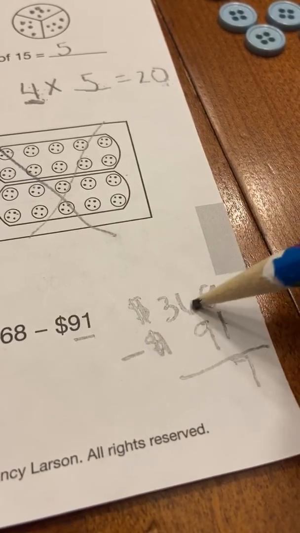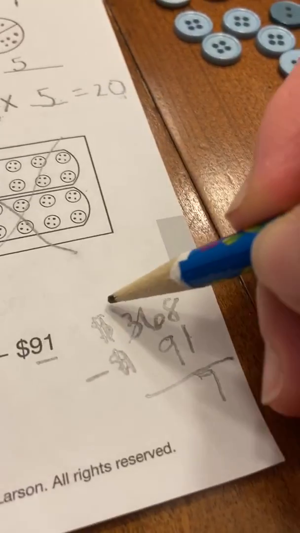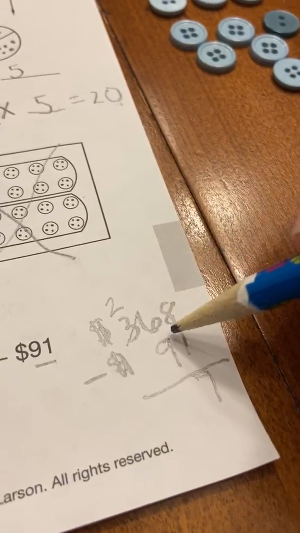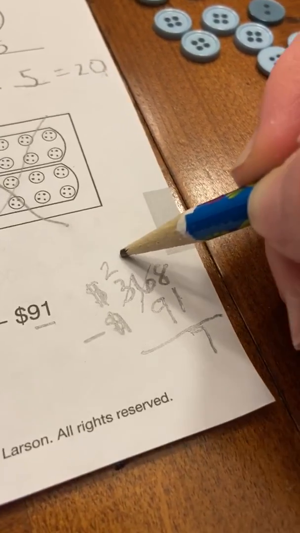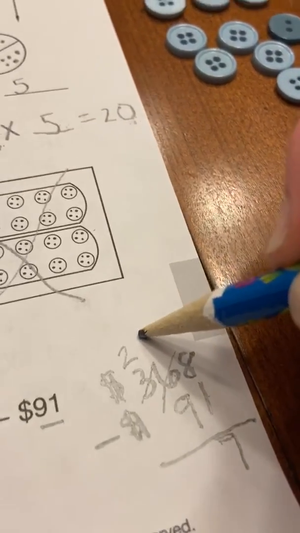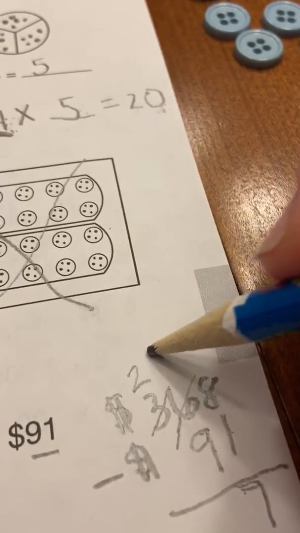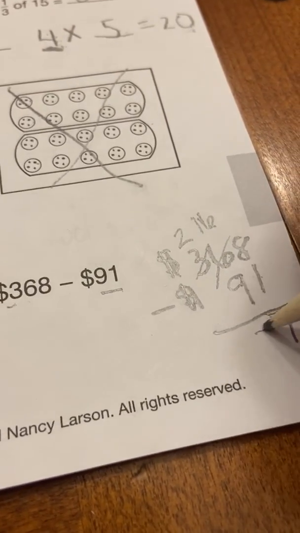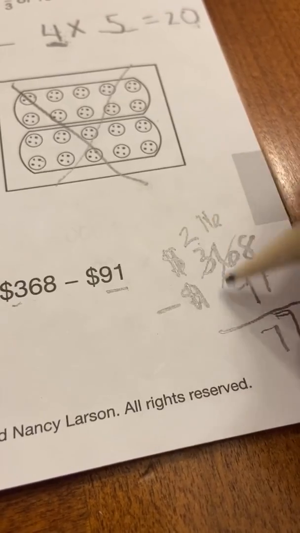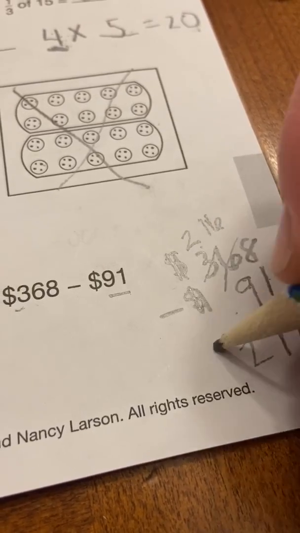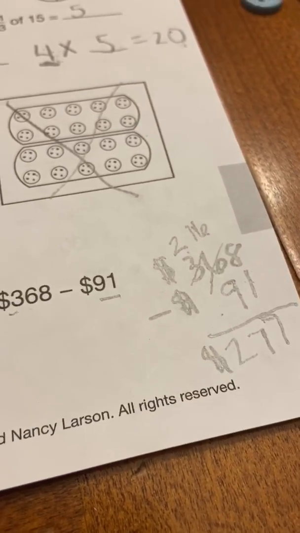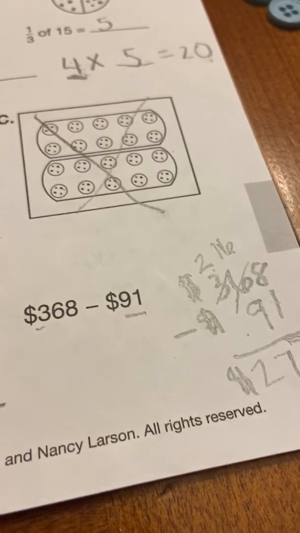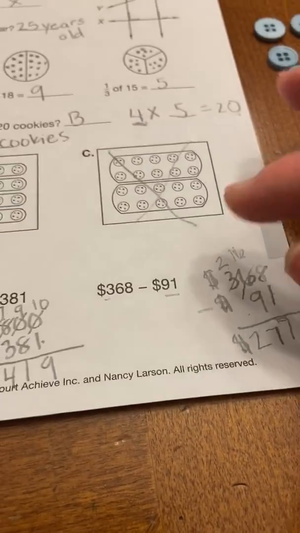I can't take 9 away from 6, so my 3 becomes a 2, and my 6 now becomes 16. Sorry, my paper's sliding. So 16 minus 9 is 7, and bring down 2 minus nothing is 2. So $277.